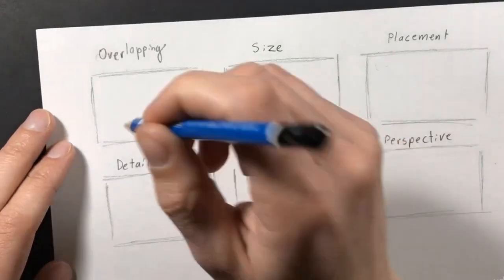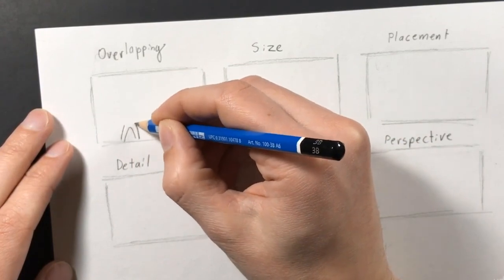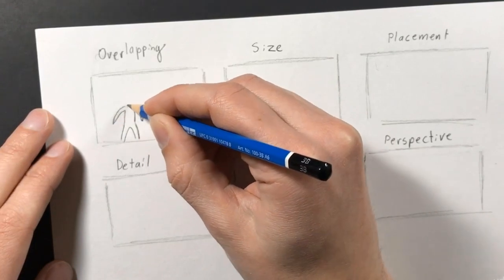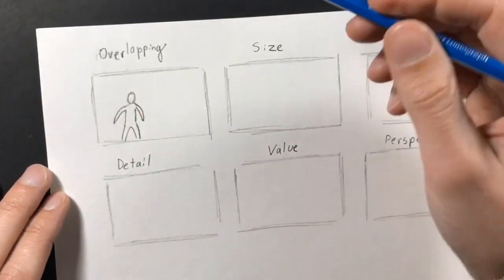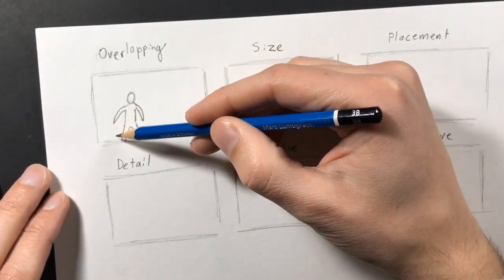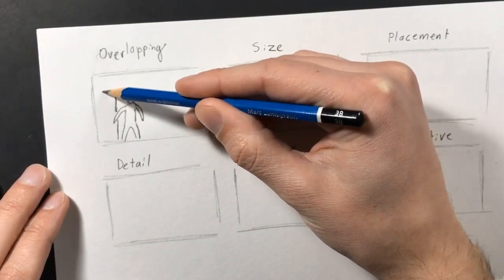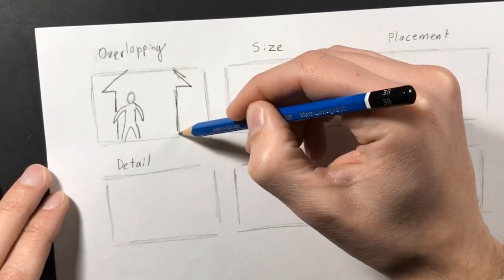So this is just, let's say we have our character. So I'm going to quickly draw my character right here. I know he's a work of art. And then let's say we have a house and we put the house behind him. So let's put the house edge right there. We'll put the roof right here, and that'll come off the page like so.